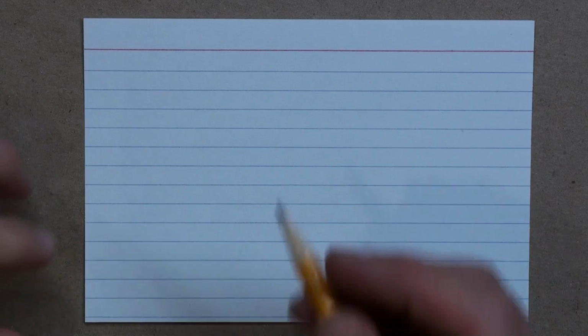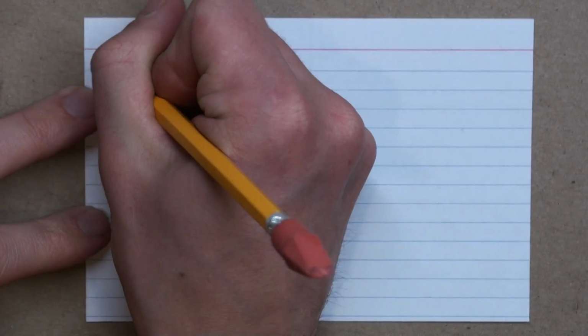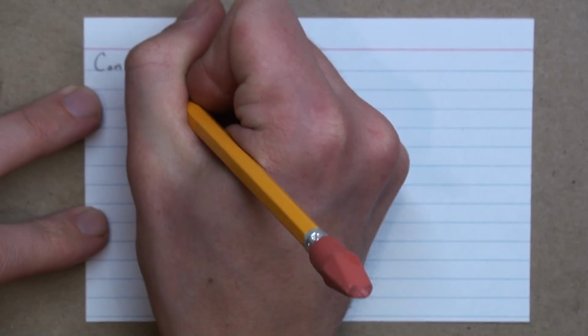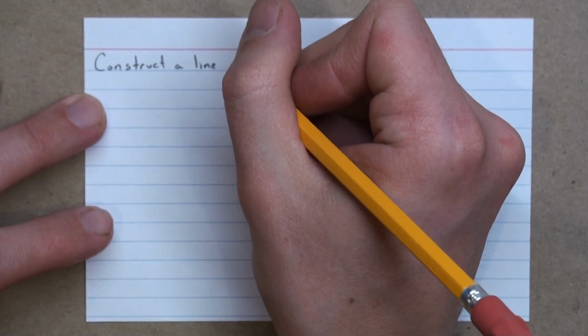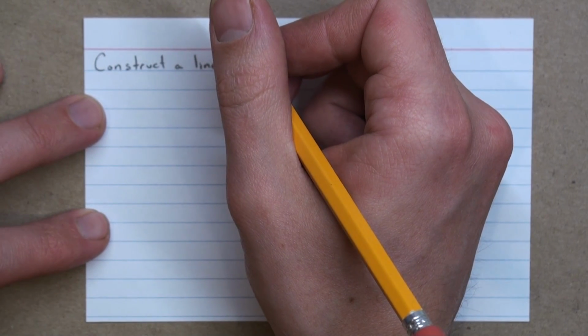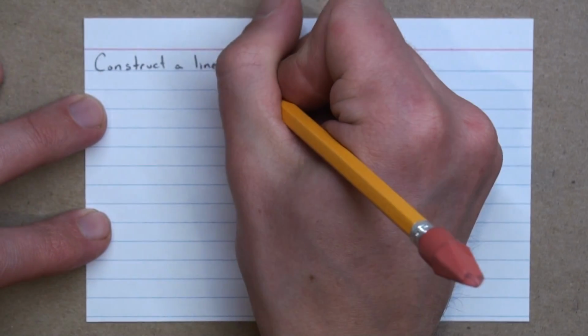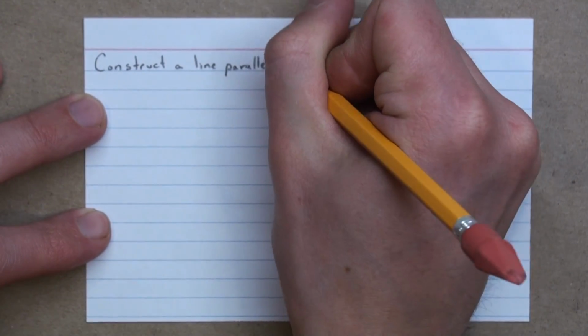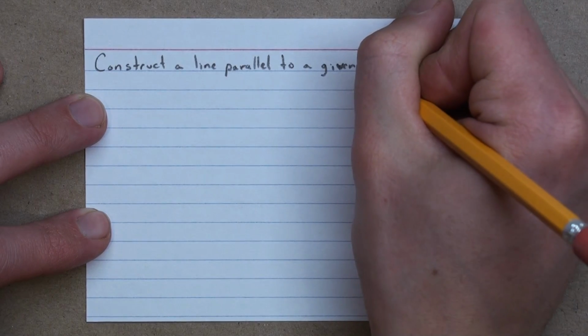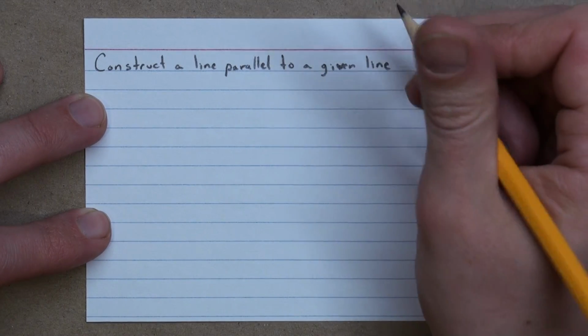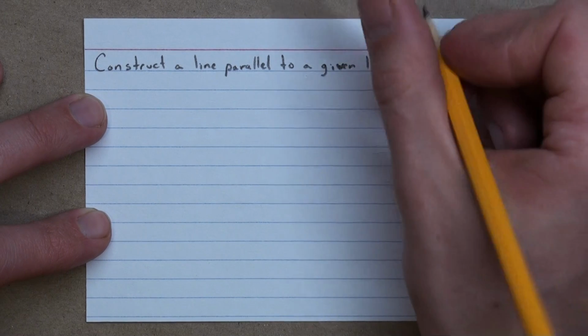The next one says construct a line parallel to a given line through a given point.